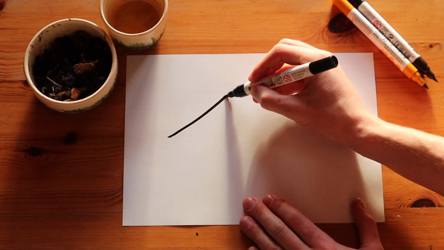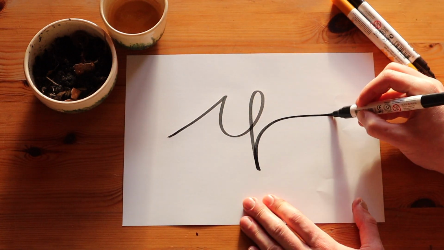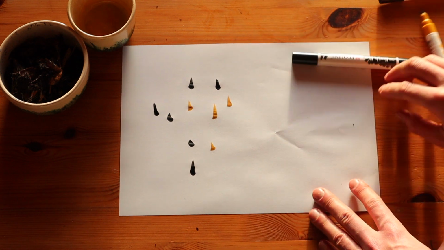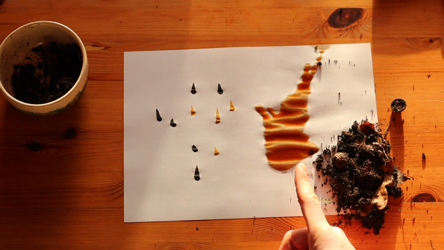A graphical score is a visual representation of music, which means you can take any image or any drawing and turn it into a song. Now that's very interesting. You might write down this and it sounds like this. Or you take a cluster of dots and coffee and dirt and it might sound like this. You can interpret this in any way you want.